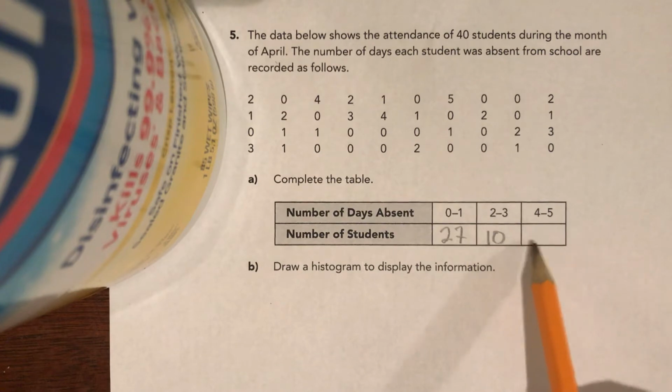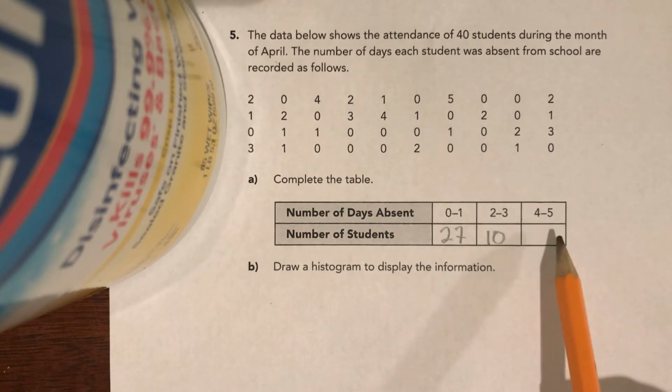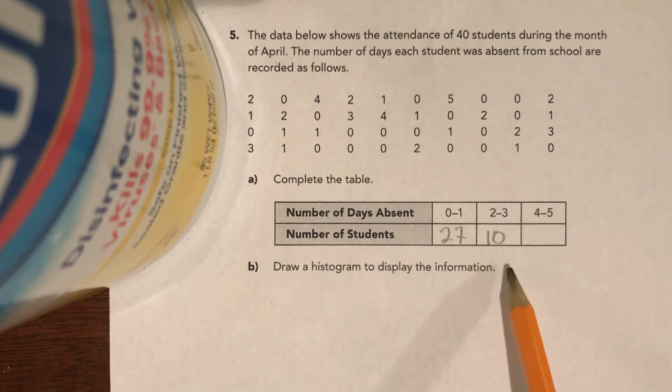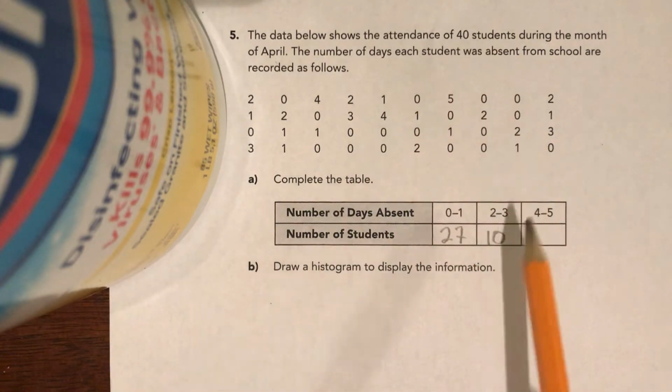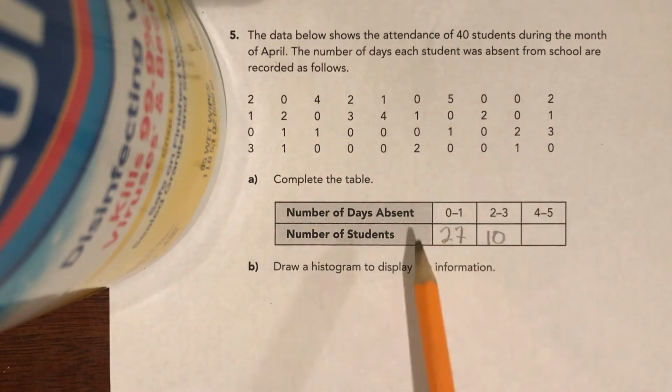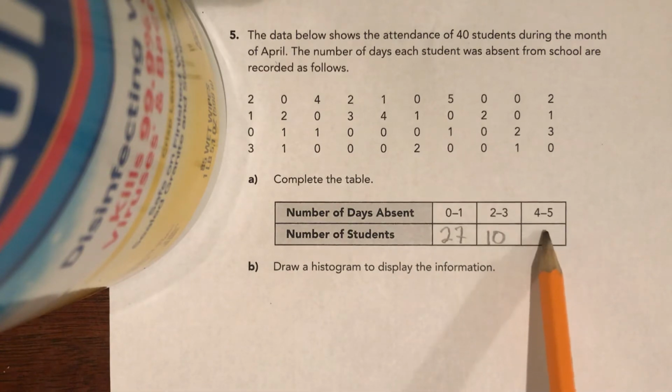What would you expect this number to be? Take a moment to think about that. We're still going to count to make sure, but what would you expect that number to be? Hopefully you realize that if there are 40 total students, and we've counted 37 of them, this should be 3 students that missed 4 or 5 days, but we've got to check.